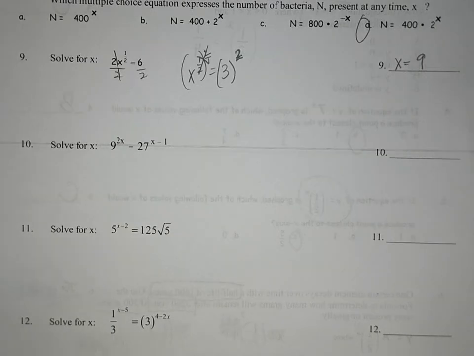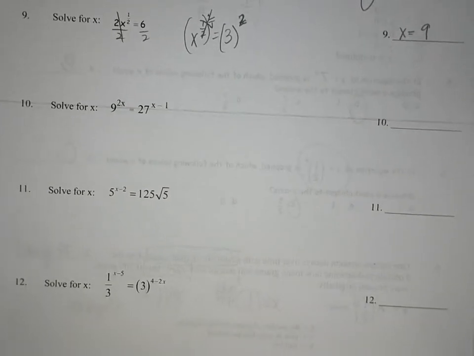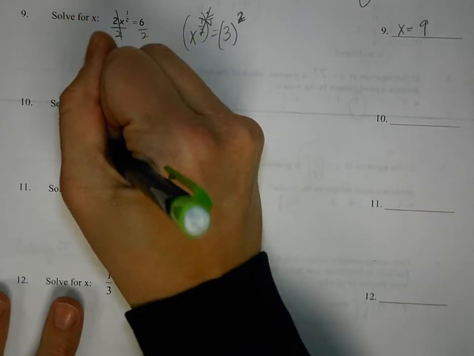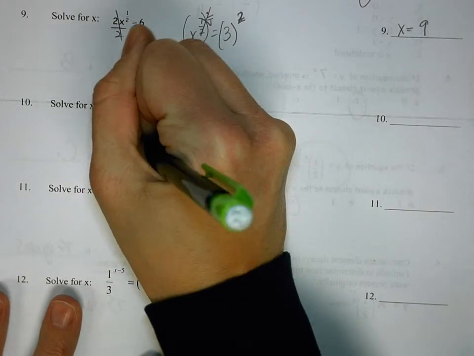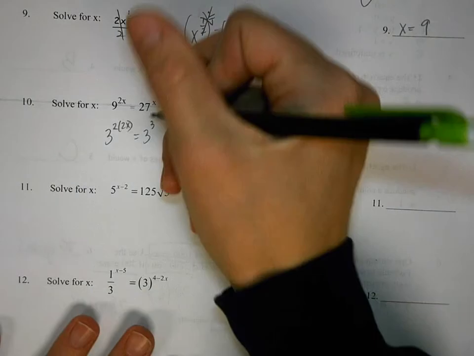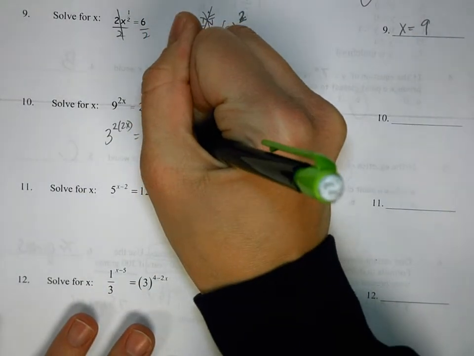Okay. Example 10. We need to get what first before I can solve? Good, your common bases. Can I use base 9? No. That is what people mess up on the test. So make sure you are sure that you have the correct base. Okay, so what base will I use? 3. And 9 is 3 to what power? Good, 3 to the 2nd power. And 27 is what? Good, 3 cubed. Also be careful in this that you have to multiply 3 times x minus 1.